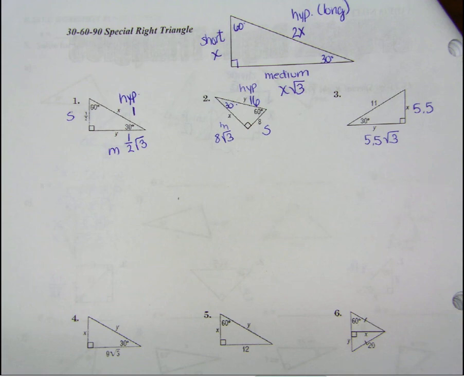But again, these are really meant to be shortcuts. You can use trig for almost all of them. You could use the Pythagorean theorem for a few of them, but if you start to recognize your 30, 60, 90 and your 45, 45, 90 right triangles, then it's just going to help you speed things up.